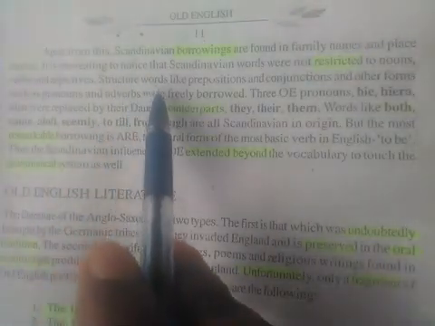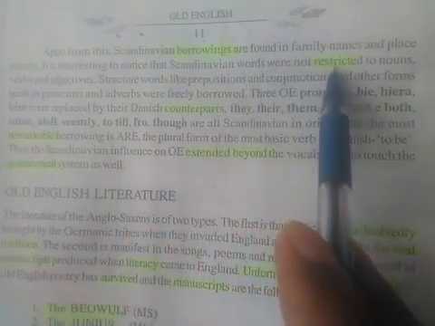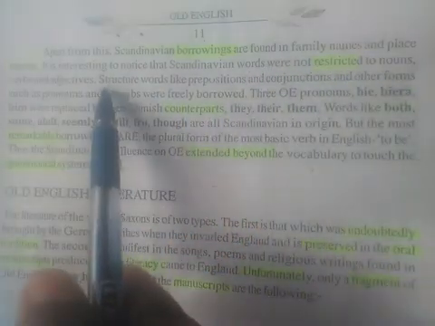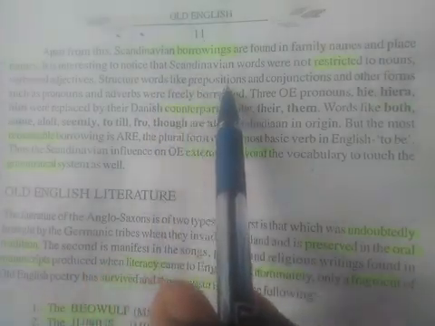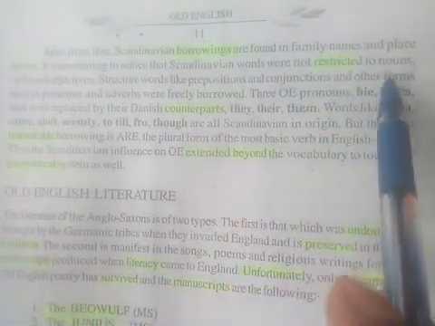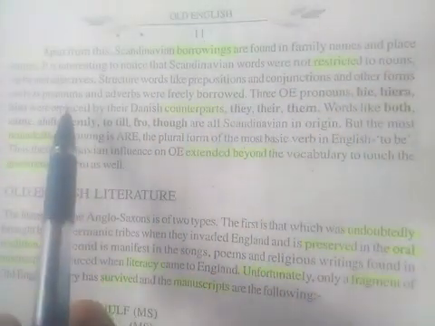Apart from this, Scandinavian borrowings are found in family names and place names. It is interesting to note that Scandinavian words were not restricted to nouns, verbs, and adjectives.